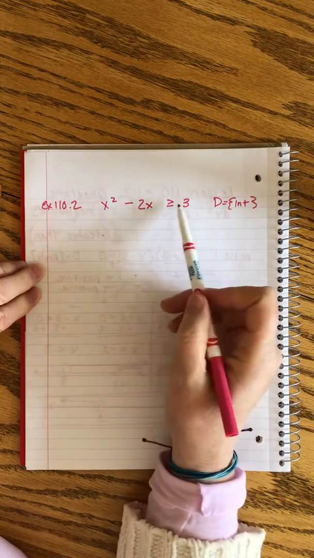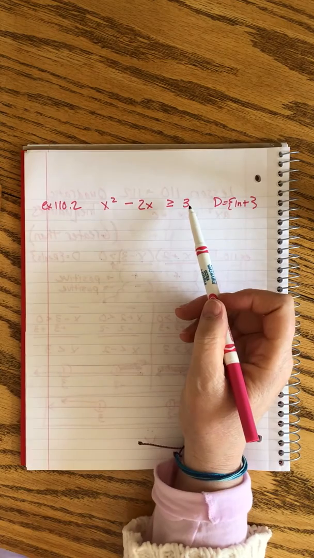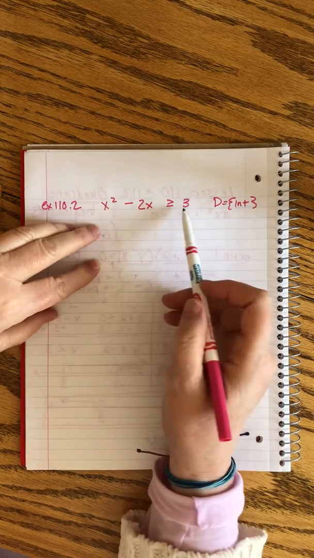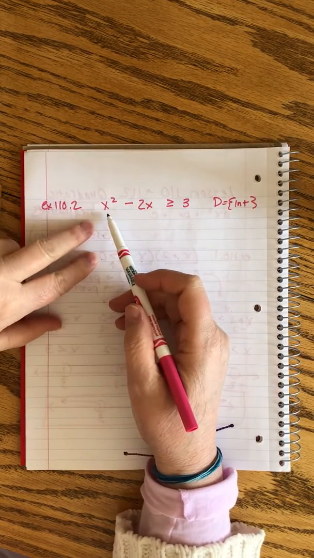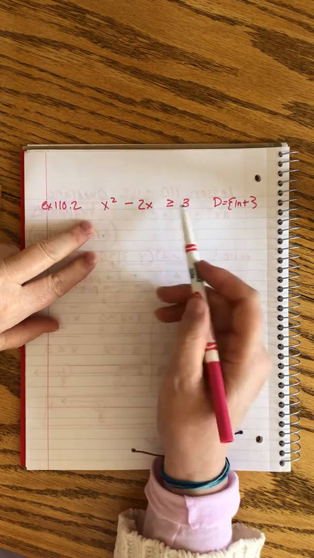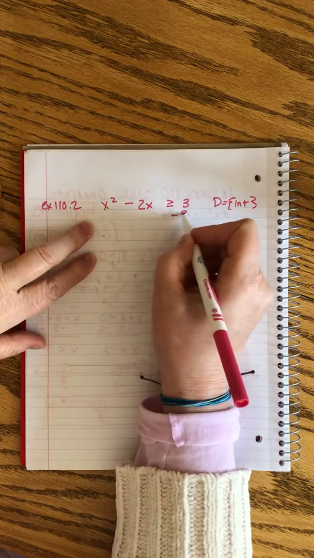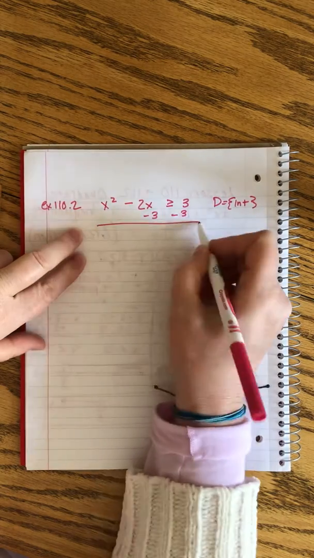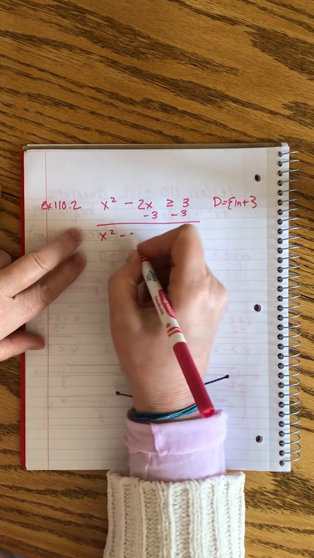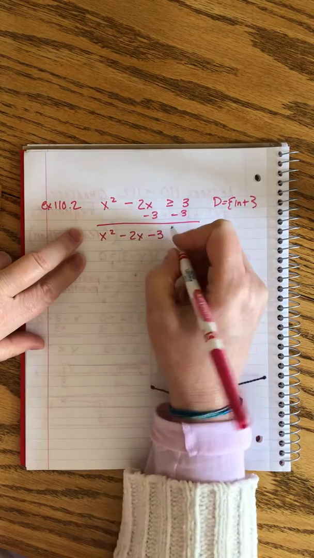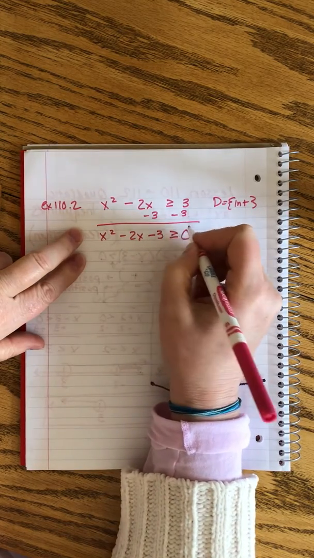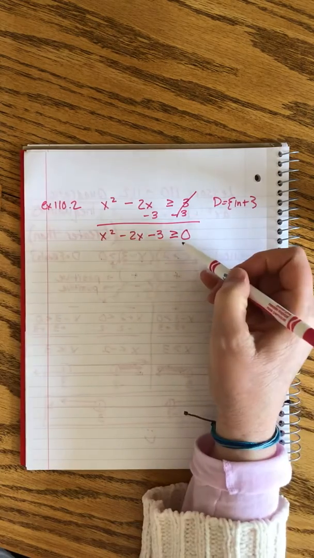Okay, this is a quadratic expression, but it's messed up. It's not even in proper ax squared plus bx plus c order. It's strewn across both sides of the inequality. Let's start by moving this over here. X squared minus 2x minus 3 greater than or equal to 0. That cancels, right? Okay, this looks clean now.